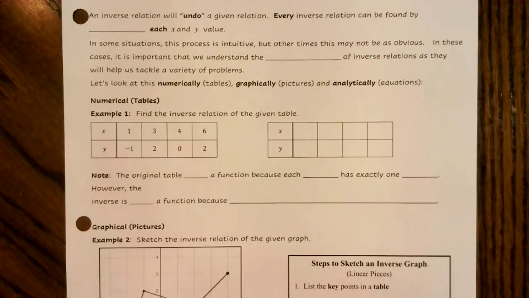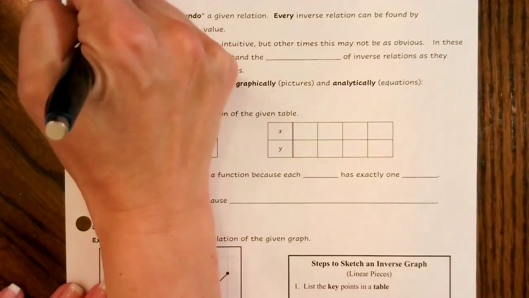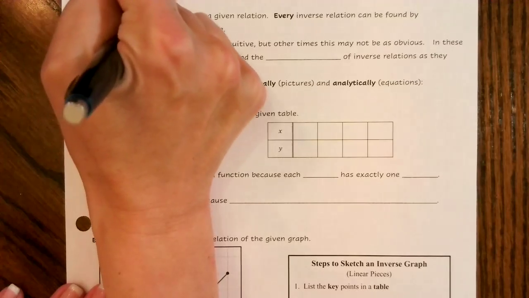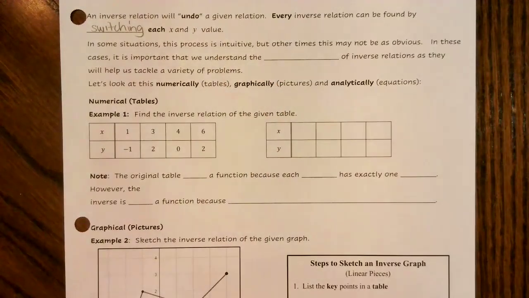All right, this video is to help you understand inverses. That's what we're going to cover today, inverse functions. It says an inverse relation will undo a given relation. Every inverse relation can be found by switching each x and y value. So that's how we find the inverse. We switch the input and output variables.